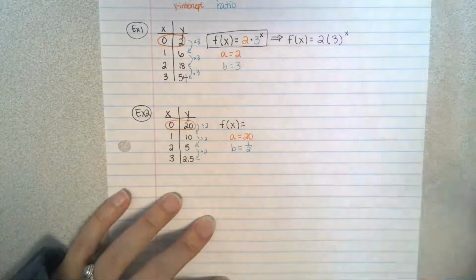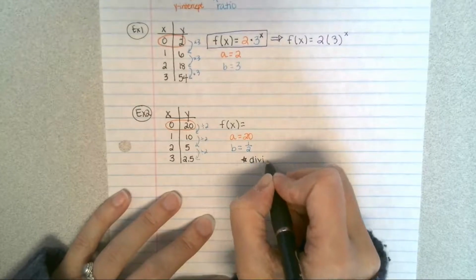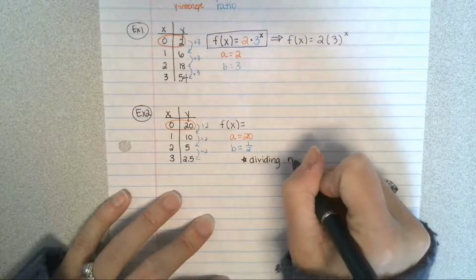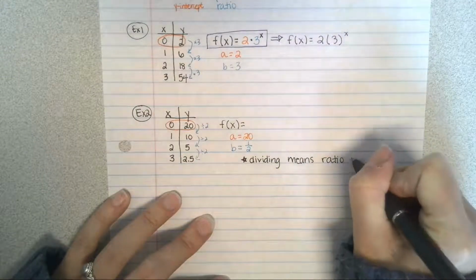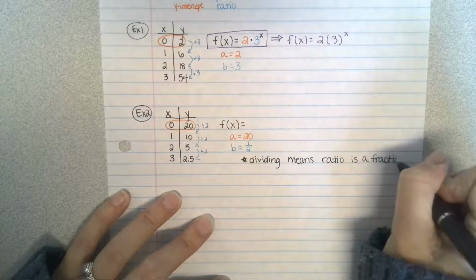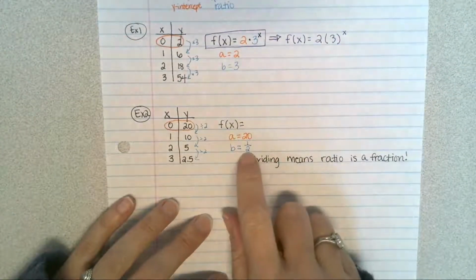So I just want you to make yourself a note here. So dividing means that your ratio is a fraction. So my ratio, again, is 1 over 2.